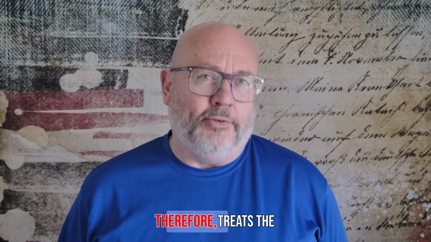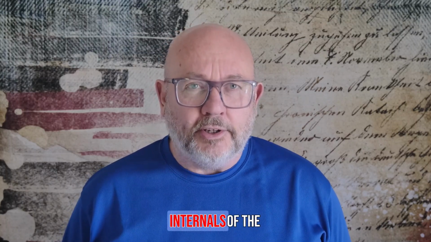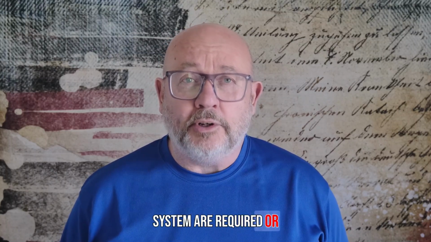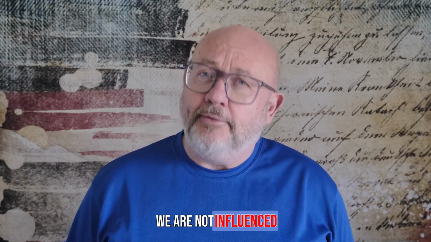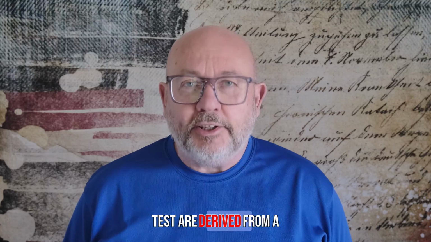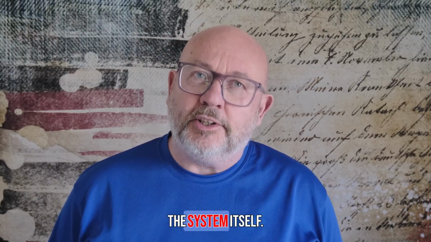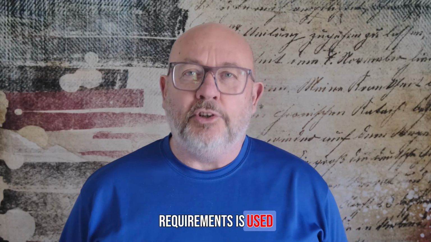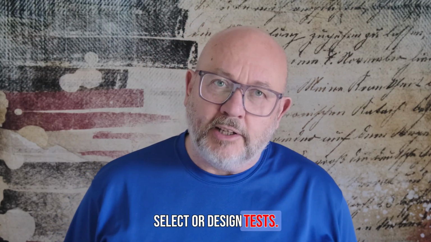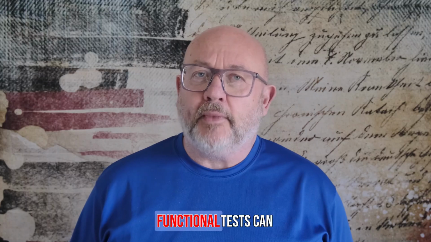Functional testing, therefore, treats the system as a black box. No knowledge of the internals of the system is required or assumed. We are not influenced by how the system is built in this case. Tests are derived from a specification of required behaviour which is external to the system itself. The external specification of requirements is used to select or design tests. The specification is also used as the baseline or oracle for test results.